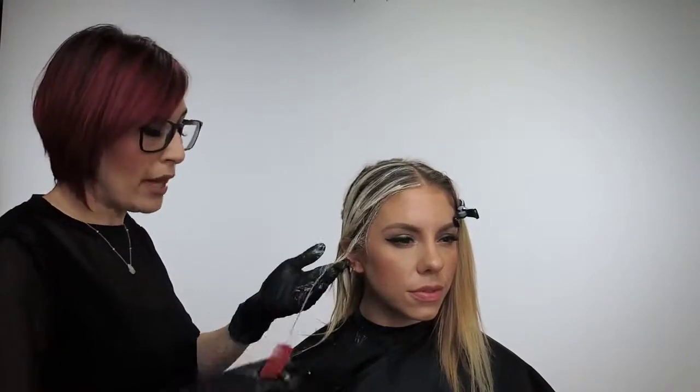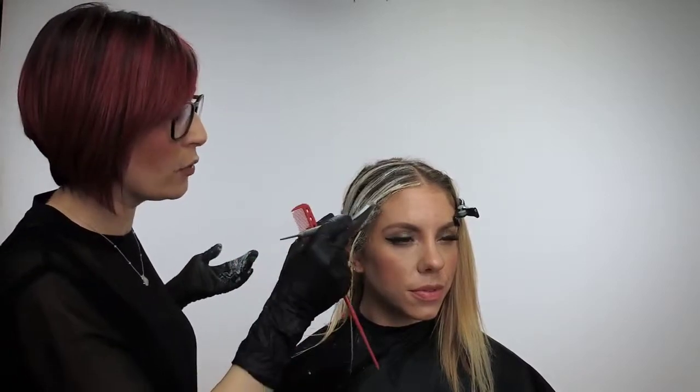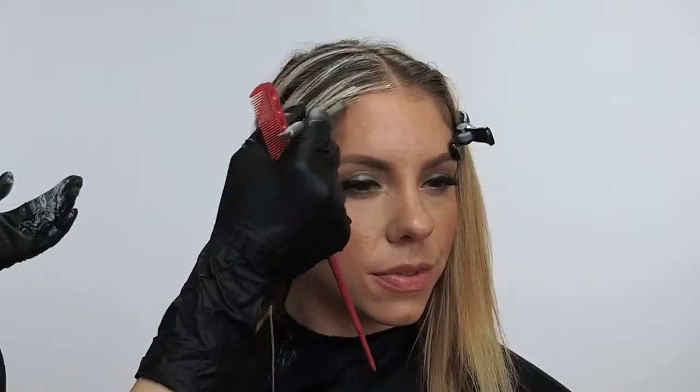And notice that I am not even putting foils in the hair. That doesn't mean that you shouldn't put foils in the hair. This is just personal preference. You can if you want to. If it makes you feel more comfortable, go ahead and do a foliage. Foliage is going to be a balayage technique with foils to separate it, and you can even do baby lights in between if you'd like.